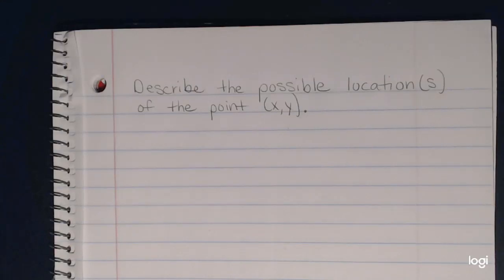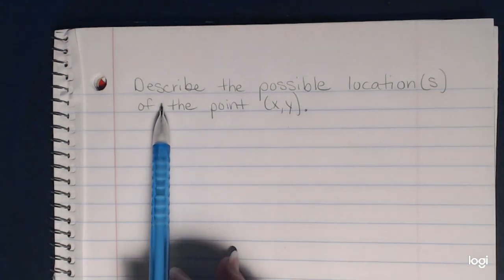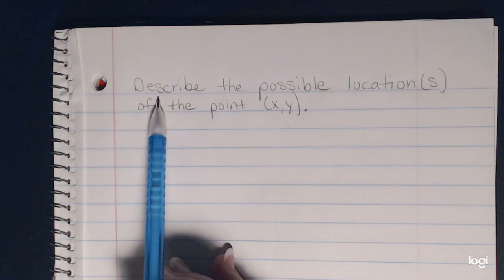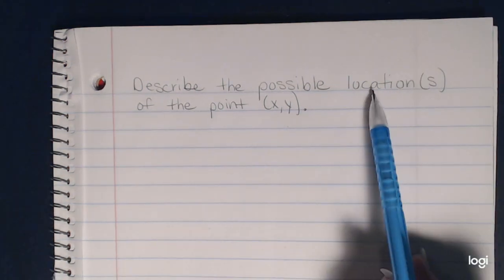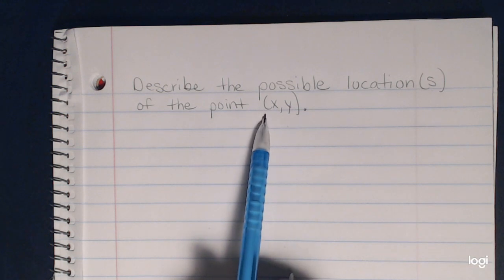Well, welcome back to math class. This time for math, we're going to review a little bit of the quadrants we talked about yesterday. The directions here say to describe the possible location or locations of the point X, Y.